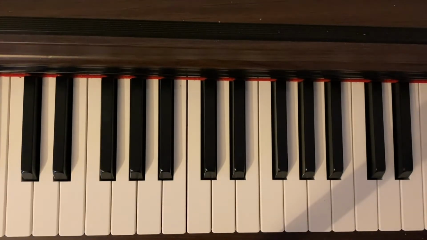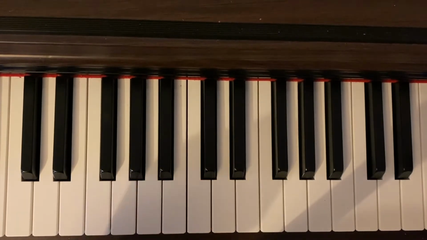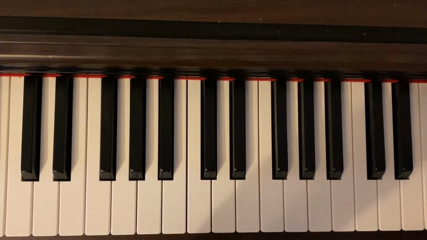So now that we know that, all we have to do is the alphabet, okay? So we're gonna go C to C here. What we're basically gonna do is the alphabet. When we reach the letter G, we just go back to the beginning and go to an A, okay? Because in music, the only letters we have are from A to G, okay? So we're starting with the C here.